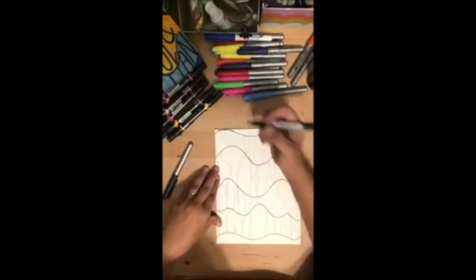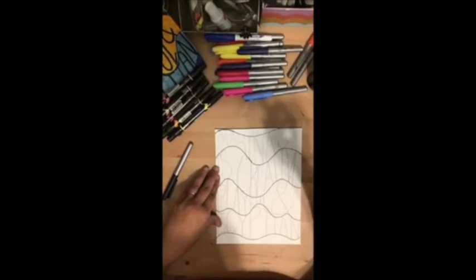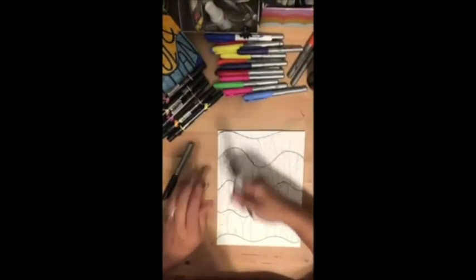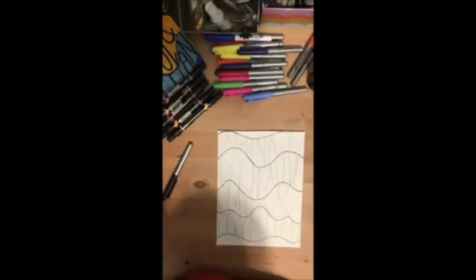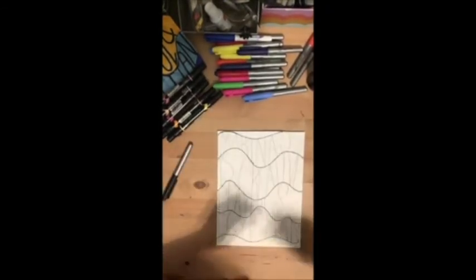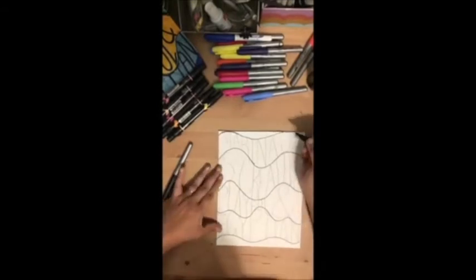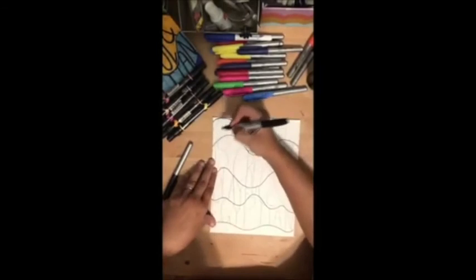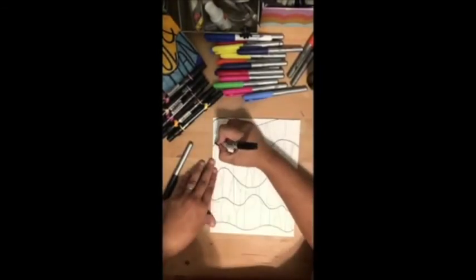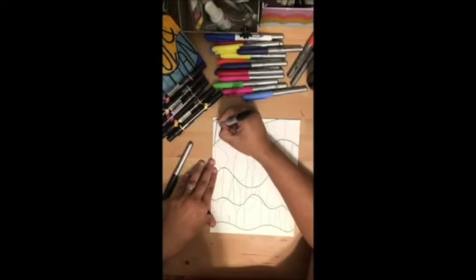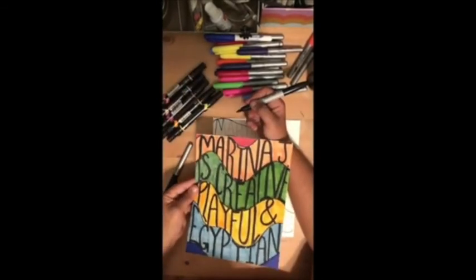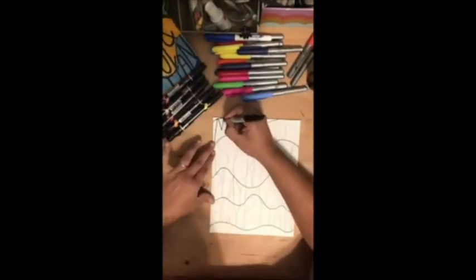Then you can go through here and you can start outlining your letters to make them into sort of bulkier letters. You can do block letters, or you can do bubble letters, or whatever you want to do, because you can turn these letters into however you want them to look. So for this one, I'm gonna do thin block letters. For my first one, I did sort of rounded block letters.